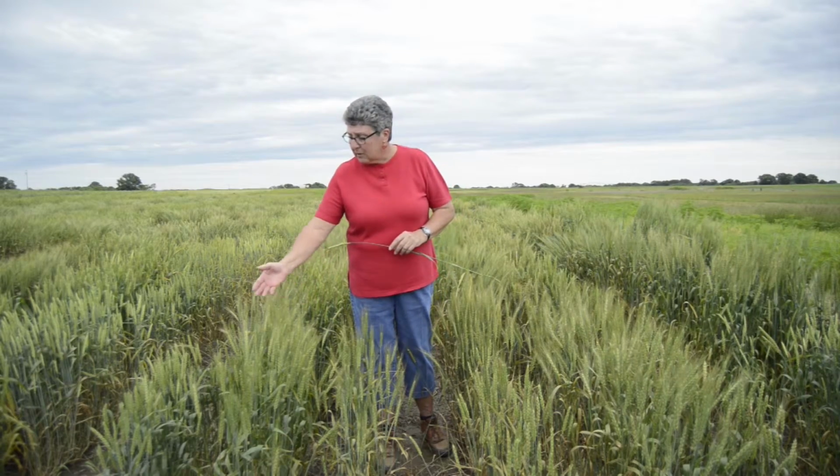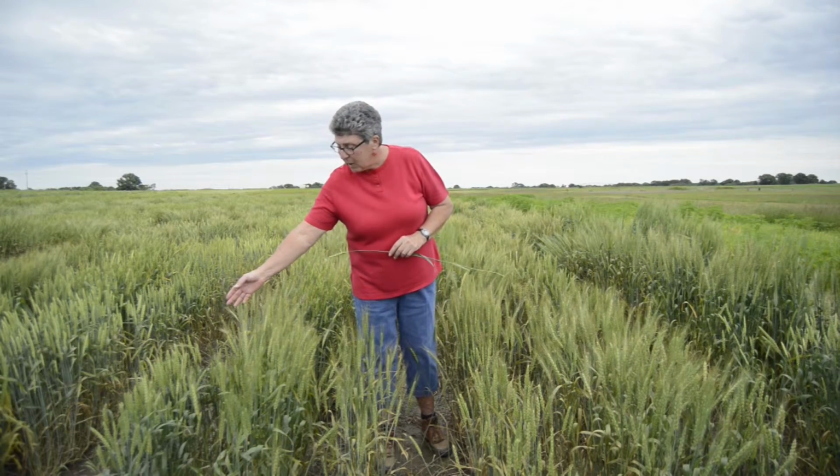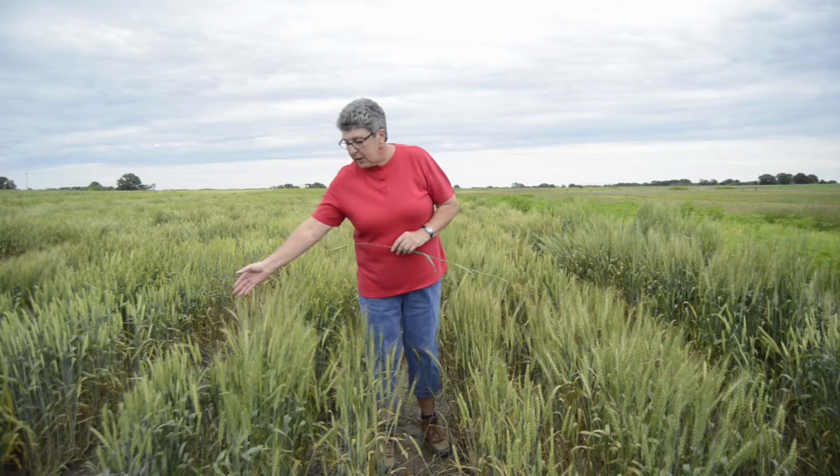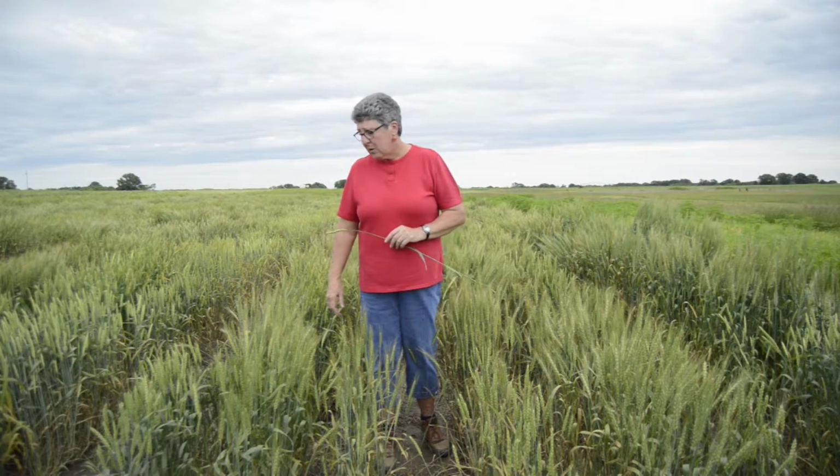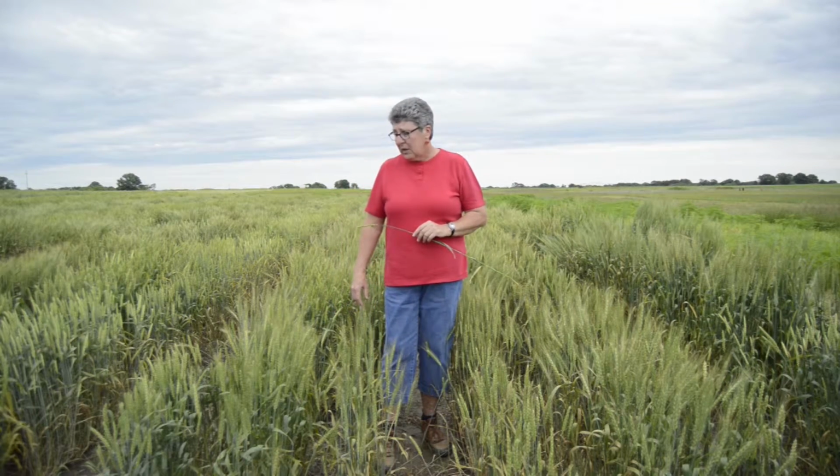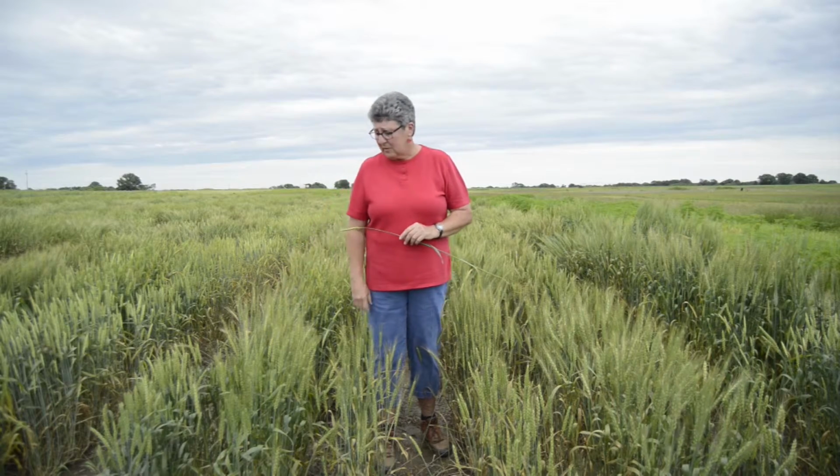We want to see how the head develops, we want to see how the seeds develop, and then we'll make our decisions. But I can tell you right now that the line that's on my extreme right here is a very short line. It is standing upright. It has a very good canopy on it. It is an awnless line, and that is the kind of line that we're looking for to select.